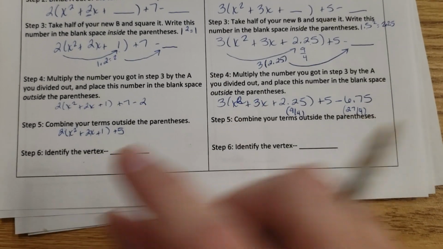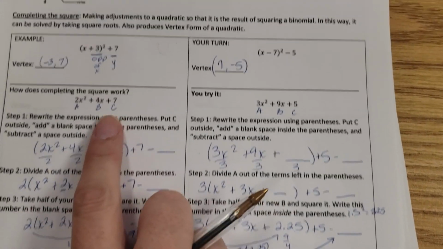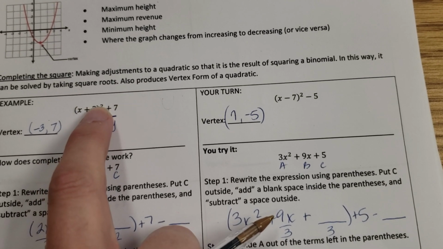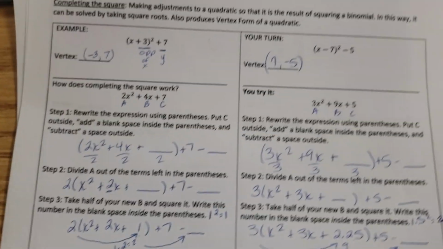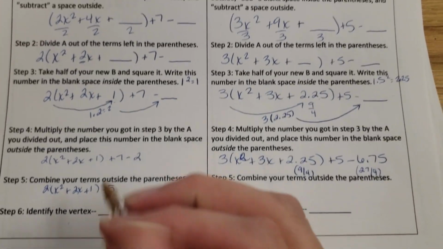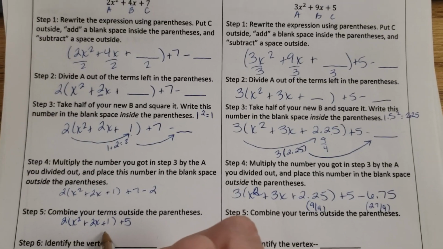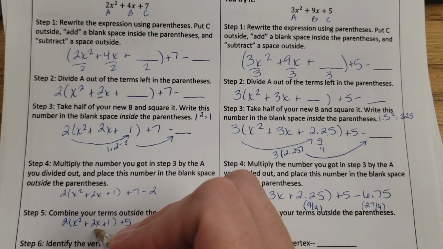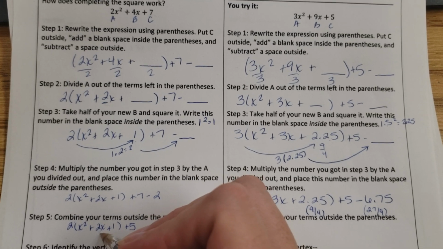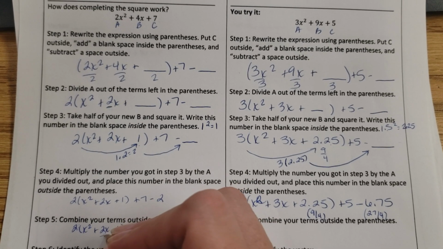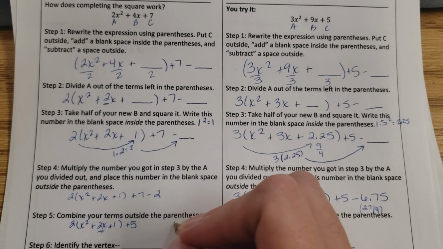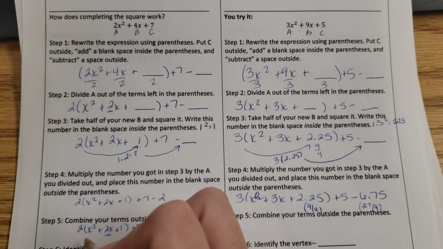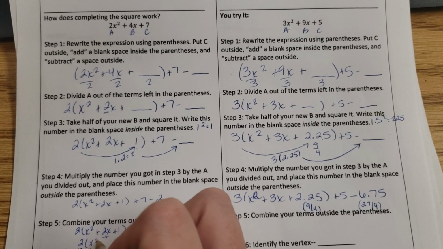Okay? Now, this is starting to look a lot like this up here, but I need this to become a binomial. So it's going to become a binomial. It's like a magic trick. Okay, you remember that number where we did half of this number and then squared it? We're going to take half of this number and that's going to go inside of our parentheses.